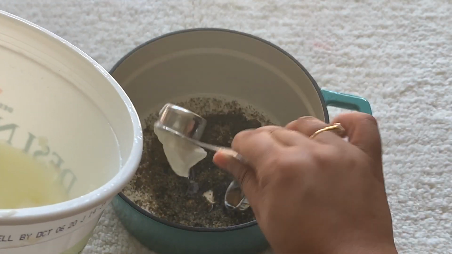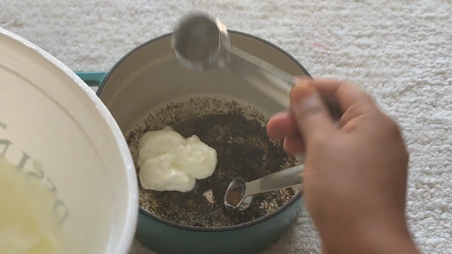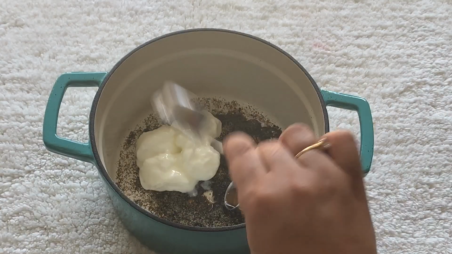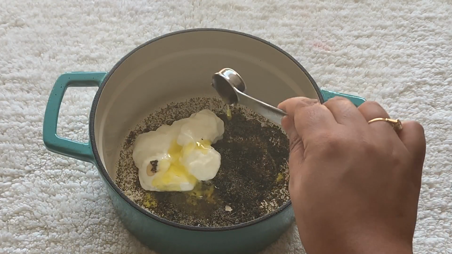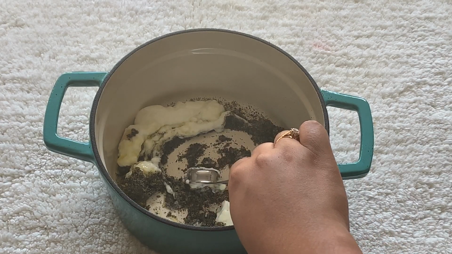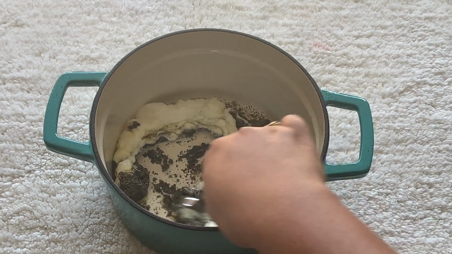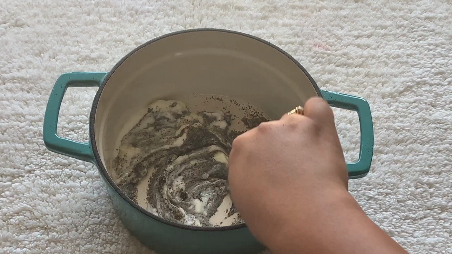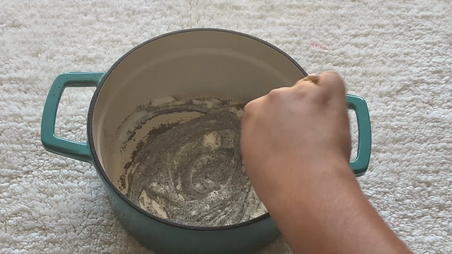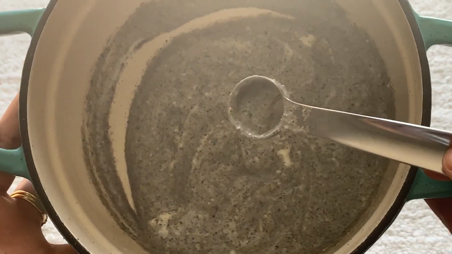Now to it, I will add about 2 tablespoons of yogurt. Yogurt is again a very good conditioner for your hair. Last but not the least, I will add 1 teaspoon of olive oil. Olive oil has a very good content of vitamin E, so it helps to prevent hair graying and again has very good nourishing properties. Now I'll mix this. And there I have my Methi Kalonji Hydrating Hair Mask.